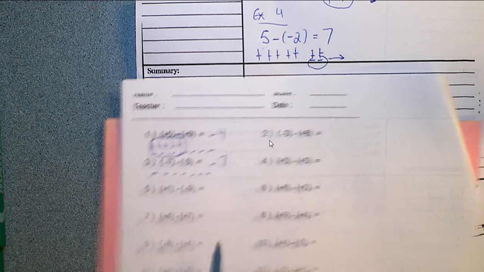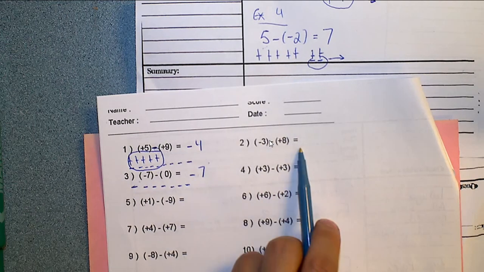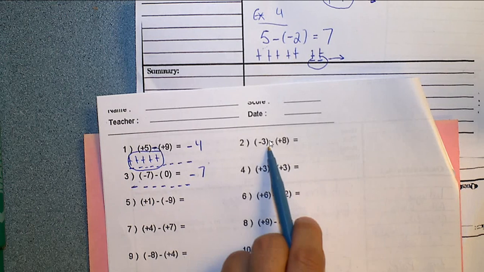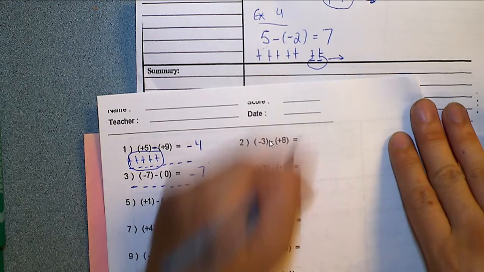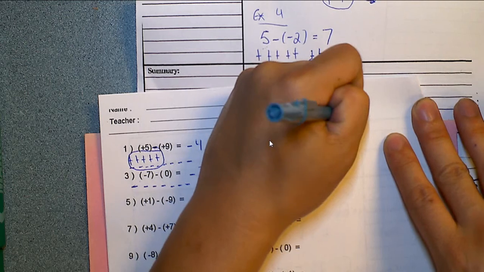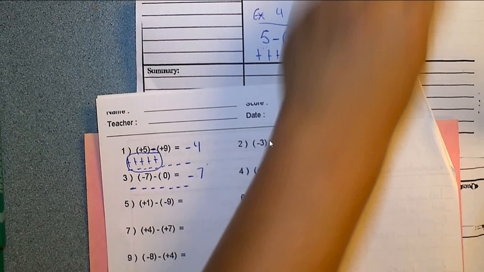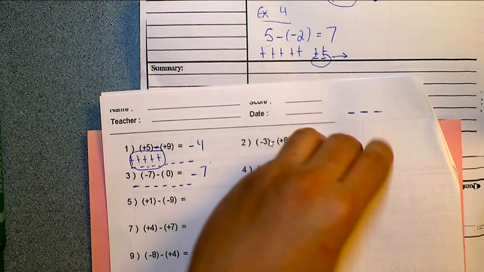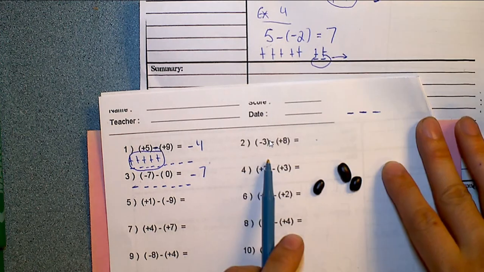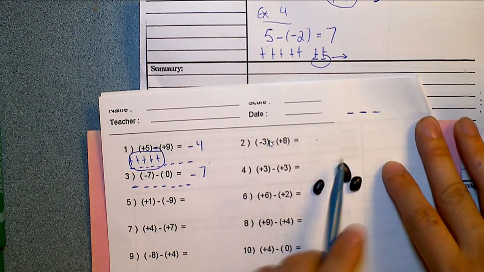Alright, let's go on to number 2. I've got negative 3, so it's 1, 2, and 3. And I'll show it by having my beans right here. And I'm subtracting 8.